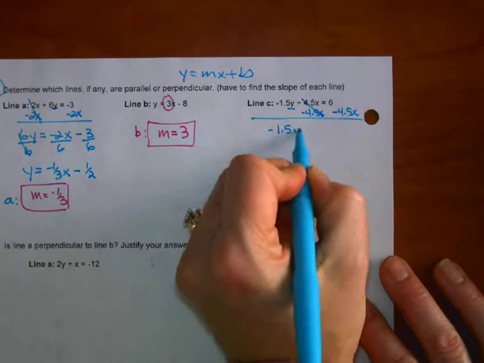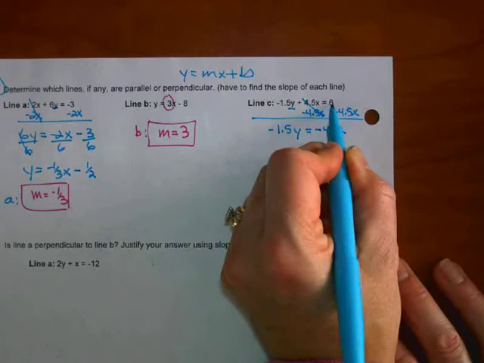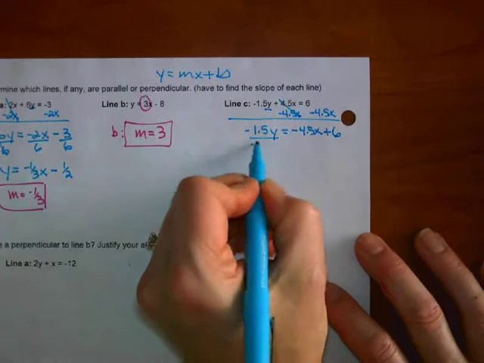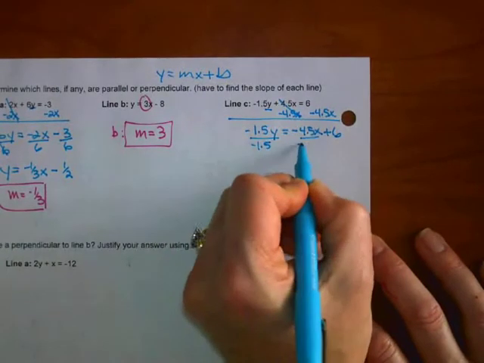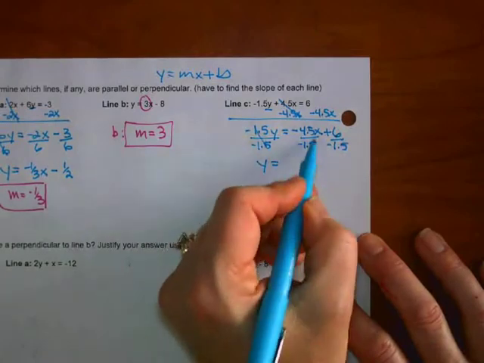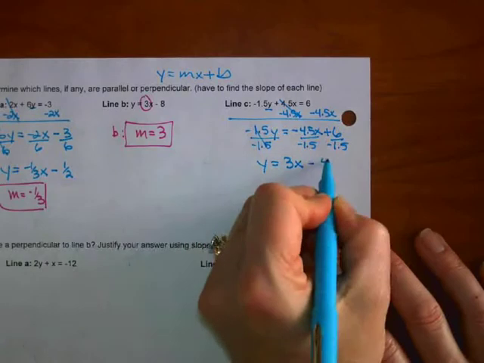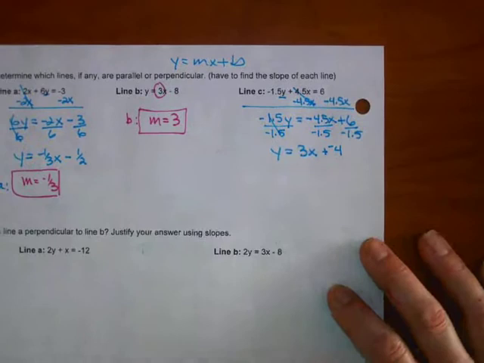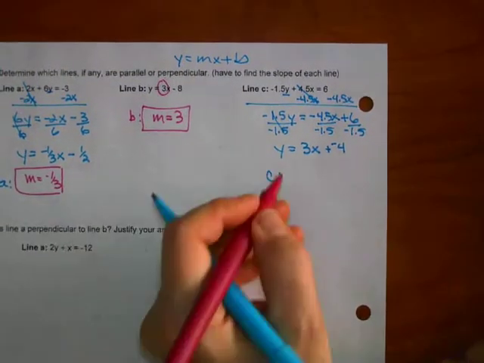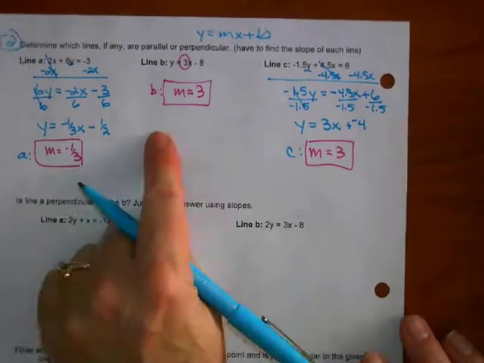I still have negative 1.5y equals negative 4.5x plus 6, because that's a positive 6. Then I divide everything by negative 1.5 to get y by itself. And y is equal to, if you did this on a calculator, 3x minus 4, or plus a negative 4. Okay, so the slope here is 3. So for line C, m equals 3.